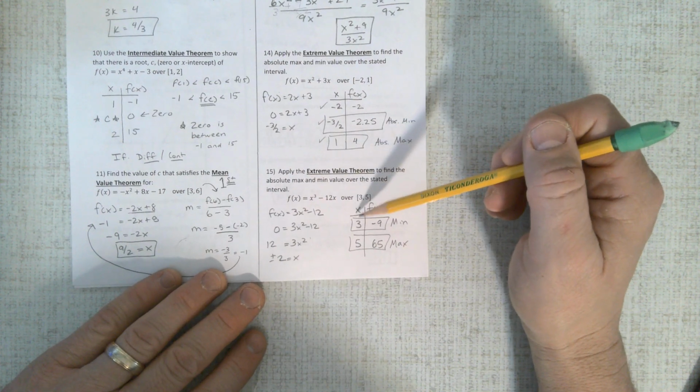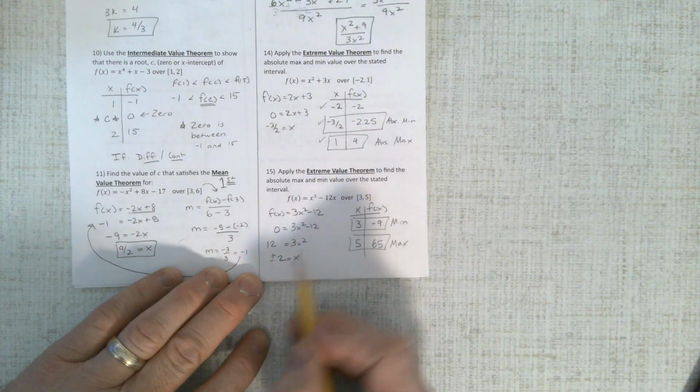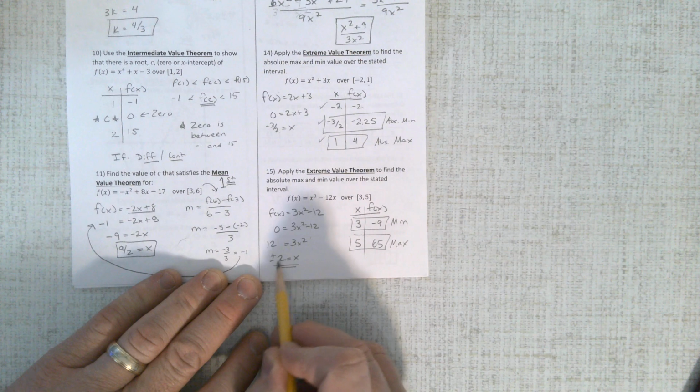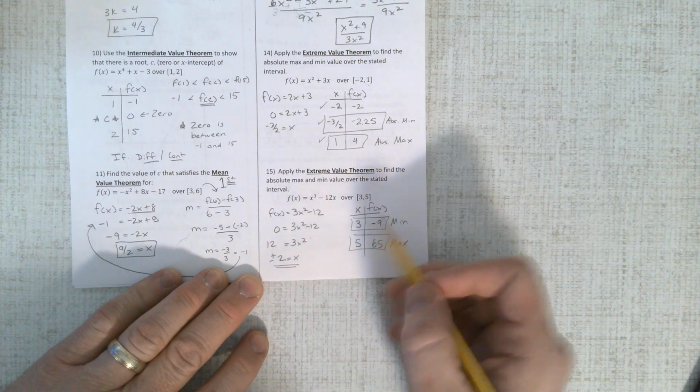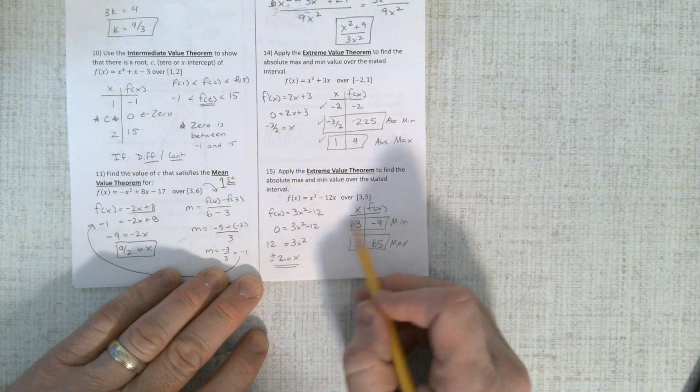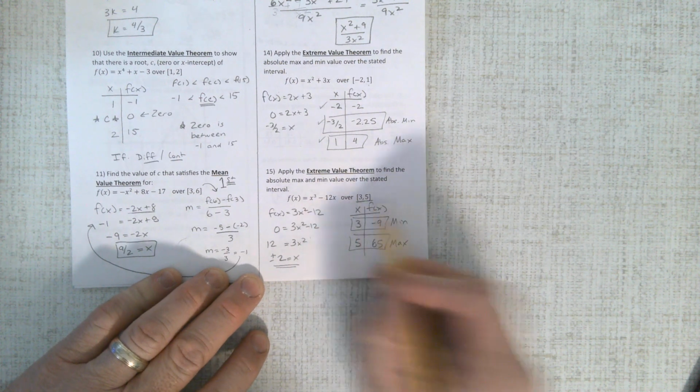Same thing here, check the points 3 and 5. When I solved this one, the other critical points were -2 and 1, or -2 and +2, but they're not in this interval, so they don't get checked, because I'm just checking this interval right here, 3 to 5.